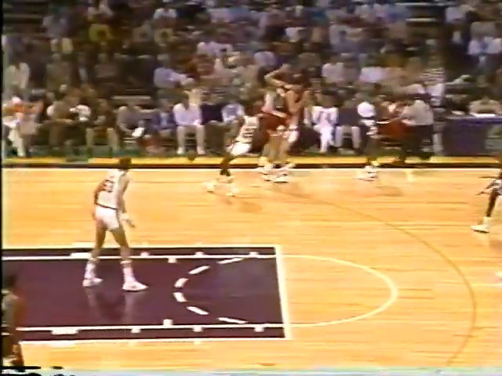Utah pressing after the two made free throws. It's a 1-point Utah lead. Pete Myers in the backcourt. Trap. He dribbles out of it. They knocked it away. Myers drives into the front court, though. Stockton knocks it out of bounds. The Bulls keep it with 17 to shoot.